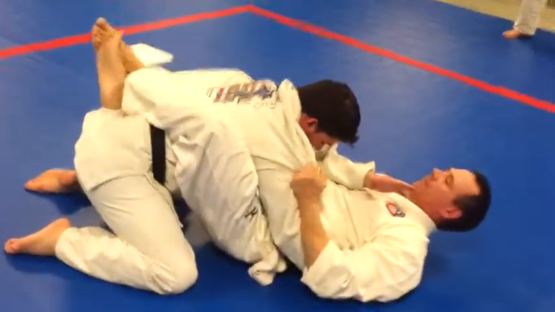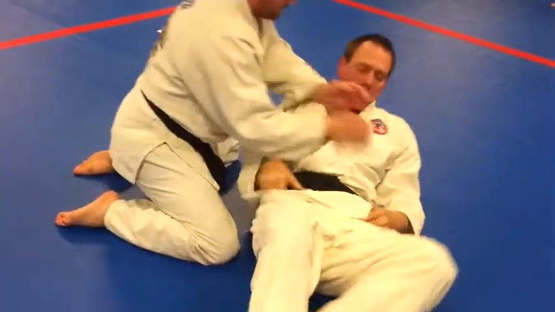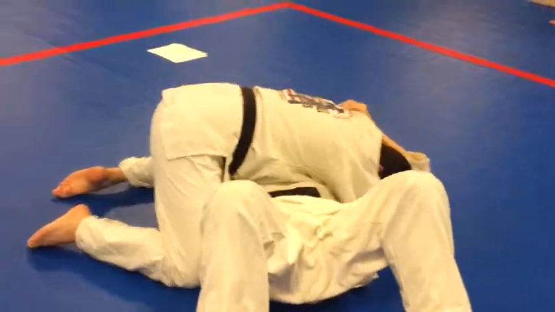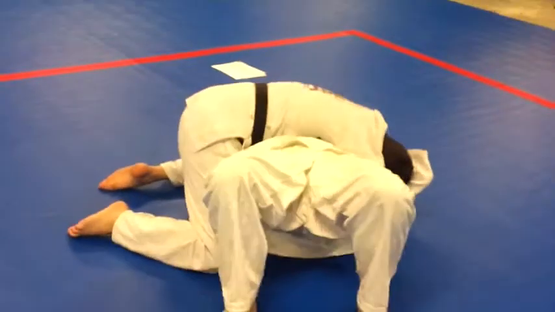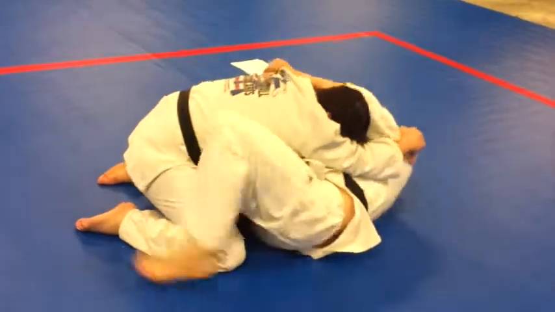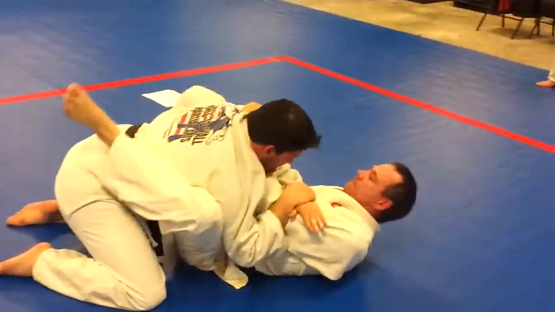So let's see that one more time start to finish from this angle. This is going to be a guard recovery versus Mune Gatame. And there we go, just like that.